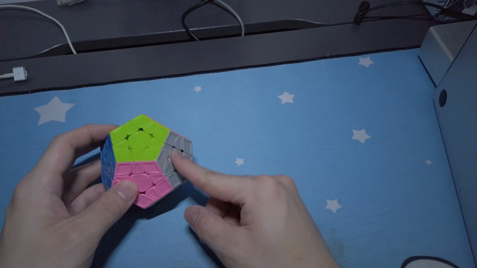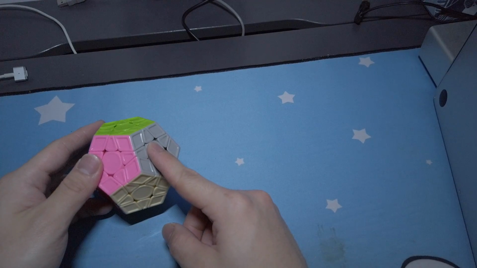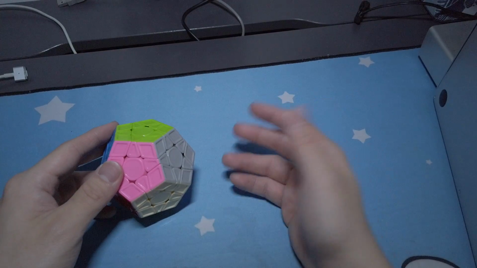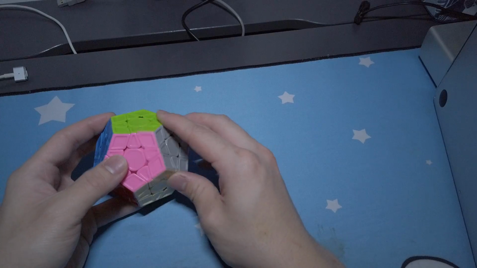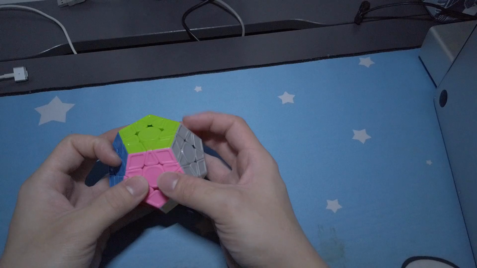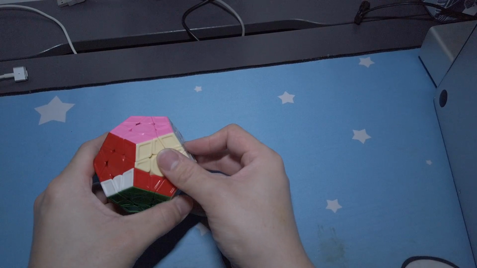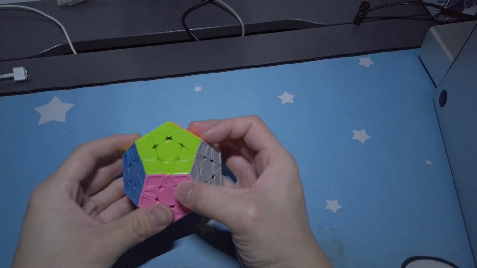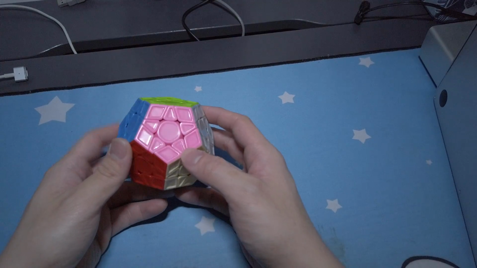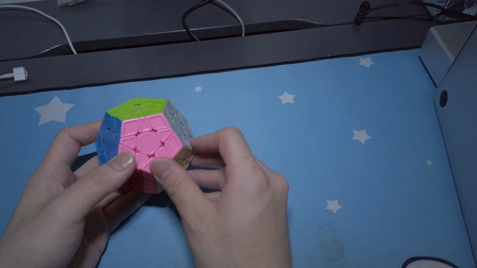You don't need to learn any new notation for the beginner's method that you haven't already learned on 3x3, 4x4, or any n by n puzzle. So this is going to be R, R prime, L, L prime, U, U prime, F, F prime, and then D, D prime. And we probably don't need to worry too much about B, but you can still know that if you want to.